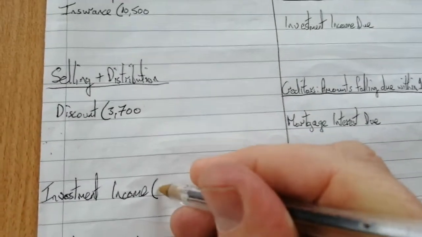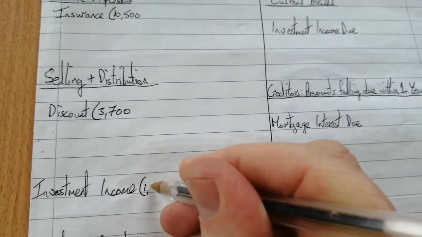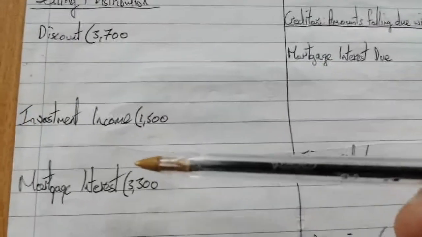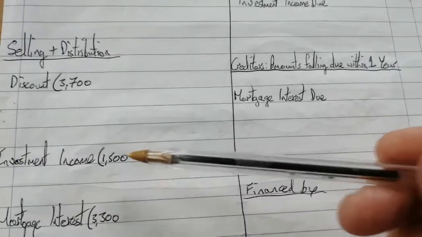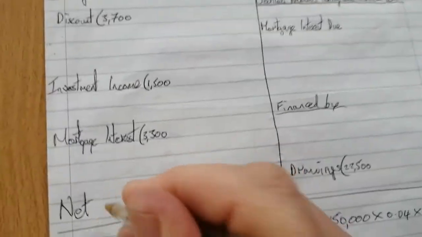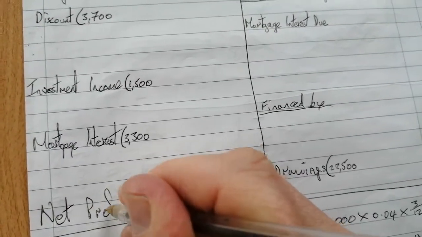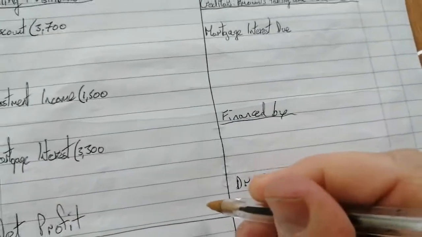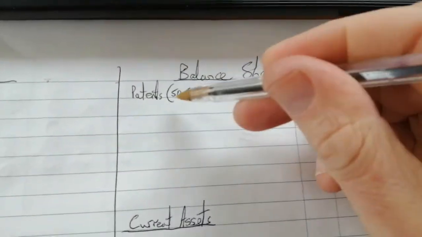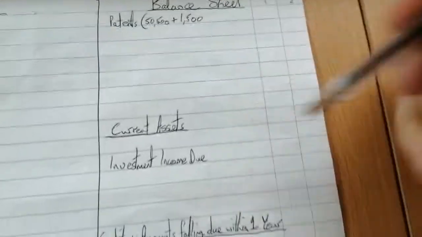And over here then, investment income, we can start now. We have a figure to put in here, 1,500. And we can see that everything should balance because investment income is a gain, so that'll make the net profit, if I write it down here, net profit, even though I don't have a figure for it, bigger, which makes the bottom half of the balance sheet bigger, and adding the 1,500 onto the patents here will make the top half of the balance sheet bigger, so everything will balance.